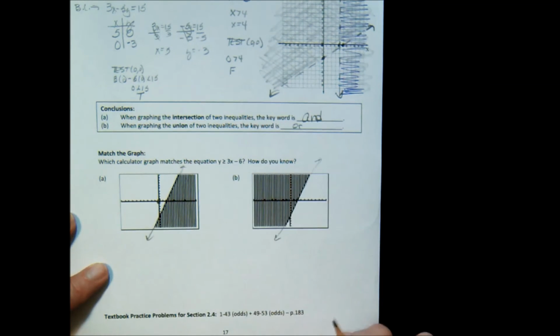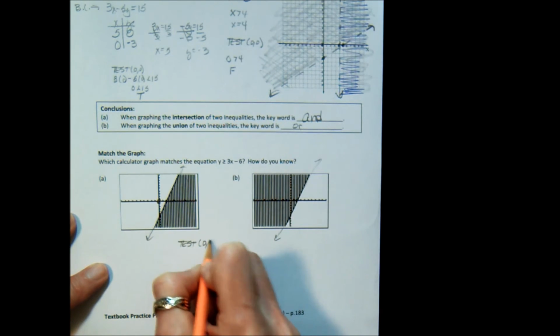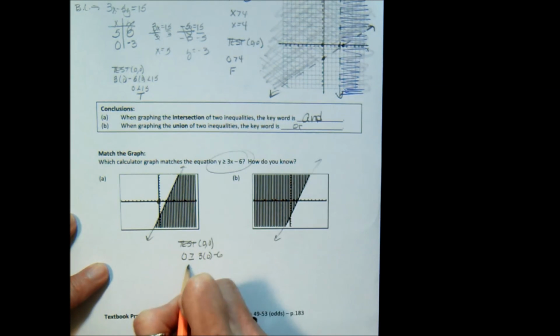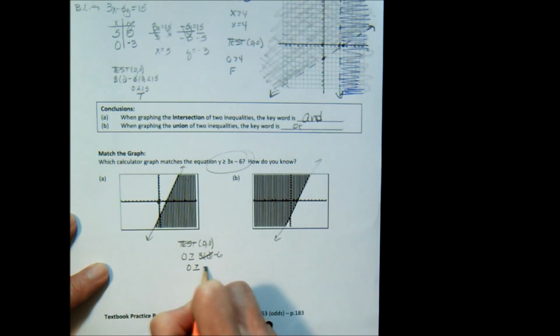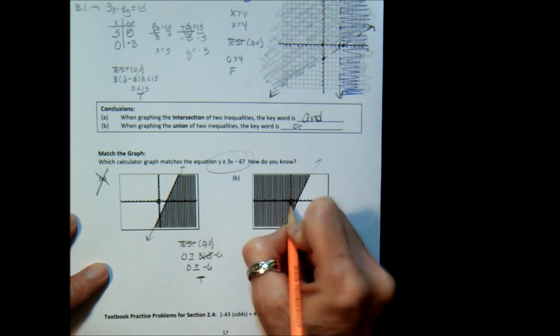Well, we're going to run a test on the point 0, 0. So I'm going to test in my original equation 0, 0. So here's my original equation. 0 is greater than or equal to 3 times 0 minus 6. Is 0 greater than or equal to negative 6? Think about it a minute. That is true. So the region that should be shaded should include the point 0, 0. Well, this one doesn't, so that's not correct. This one does. This one is the right answer.